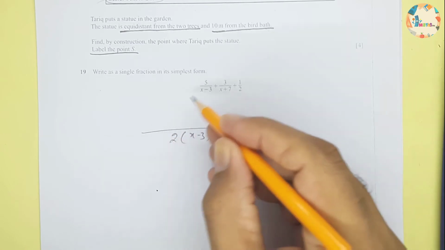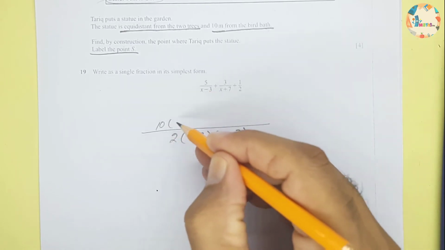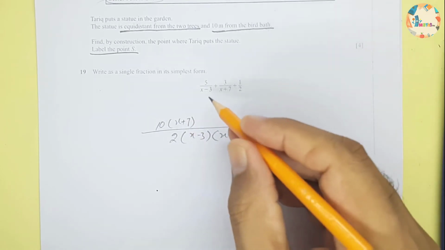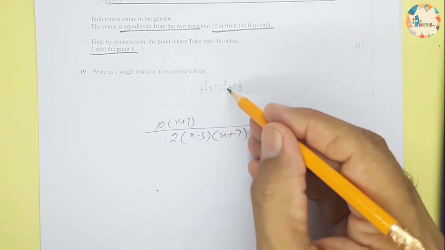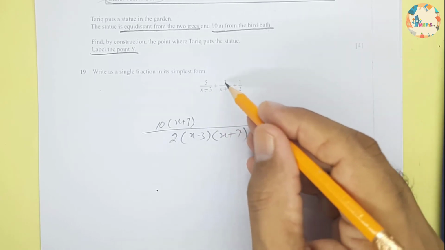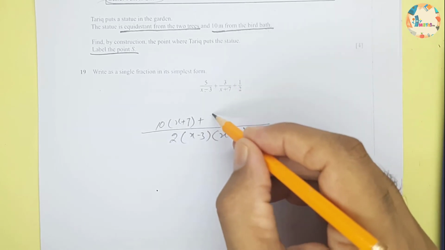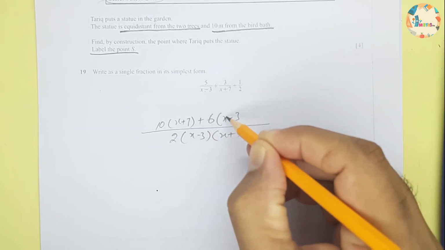So 5 into 2 will be 10 into x plus 7. So this will not be written, and these two with this one. So plus 2 into 3 will be 6 into x minus 3.